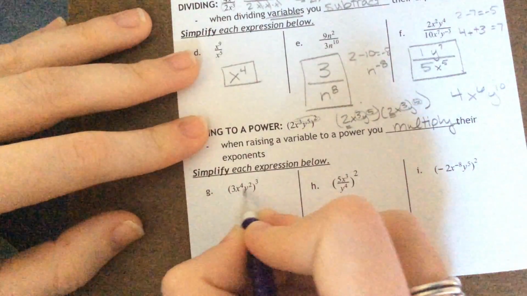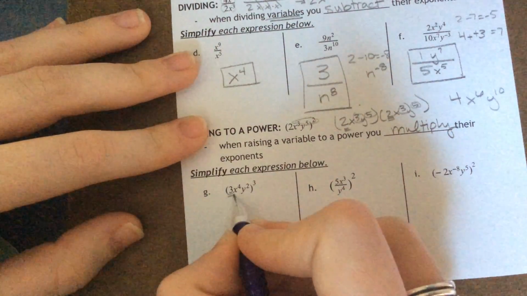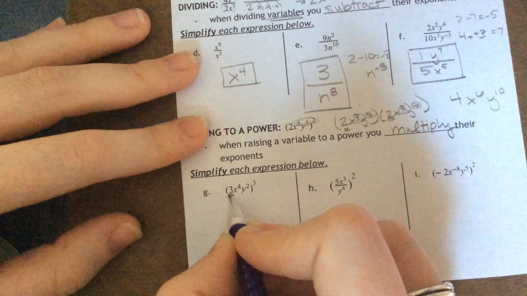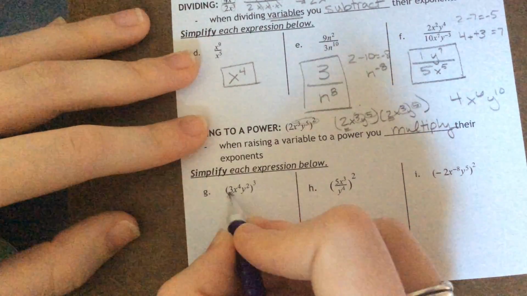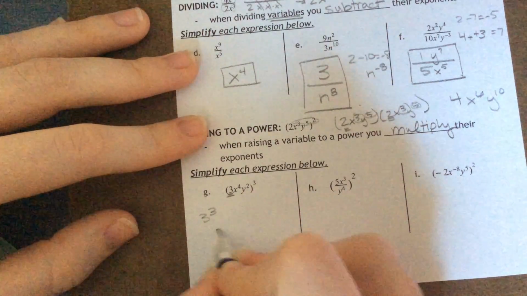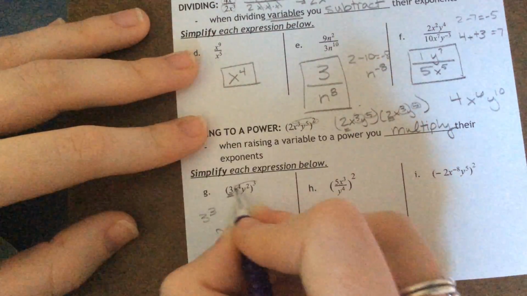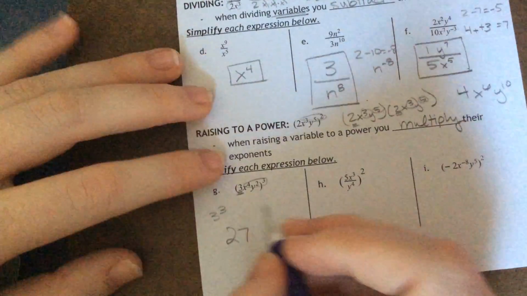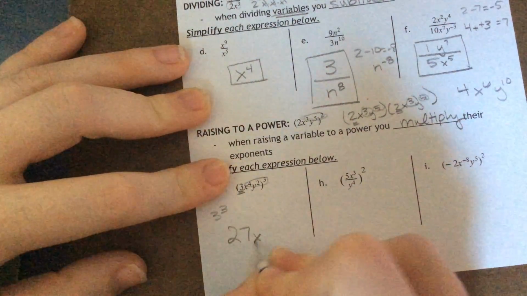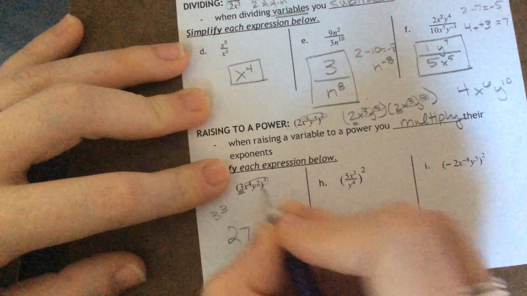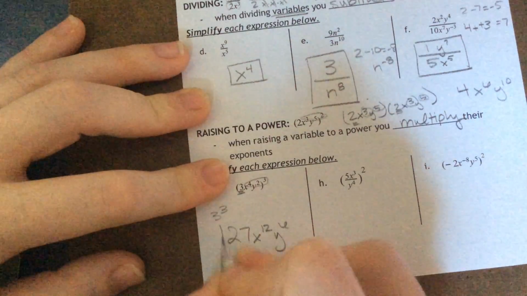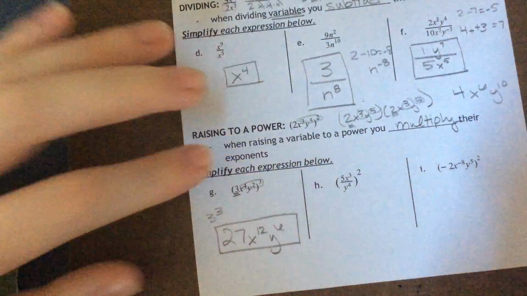So here we have, and remember, coefficients are always going to do the normal operation. So we're going to cube 3. 3 cubed is 27. And then we're going to multiply the exponents, do the trick there. So 3 times 4 is 12, so we get x to the 12th. And 2 times 3 is 6, so we get y to the 6th. And that's our expression there.